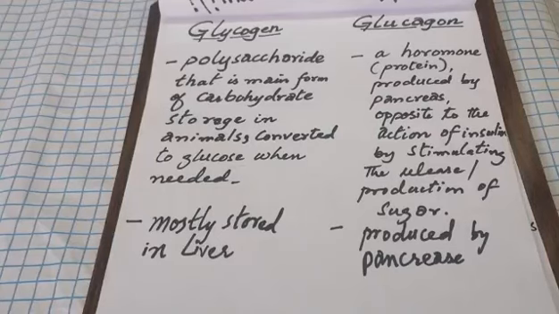So it means when we are low in energy or our body is in dire need of glucose, glucagon is released by the pancreas, and it will stimulate the organ that has a stored form of glucose in the form of glycogen, the polysaccharide. So enough glucose will be released by that organ.